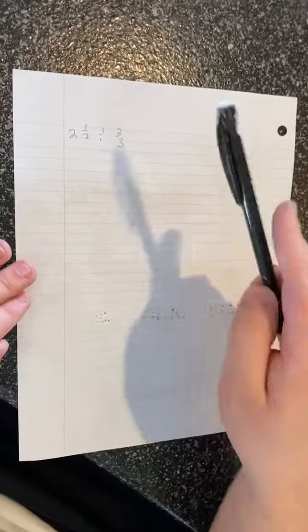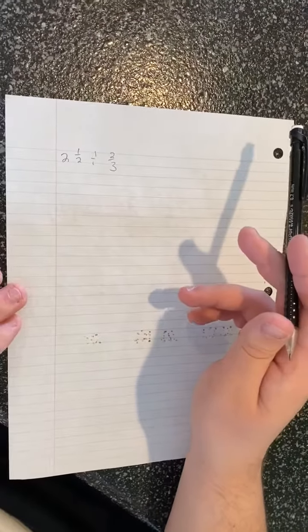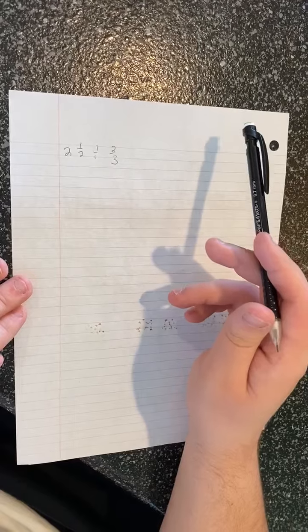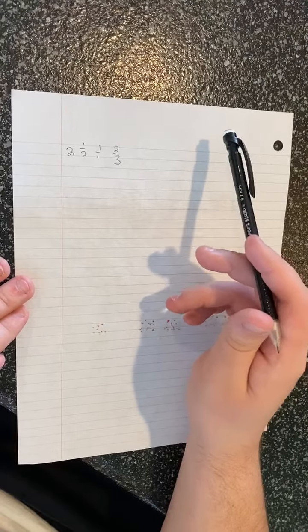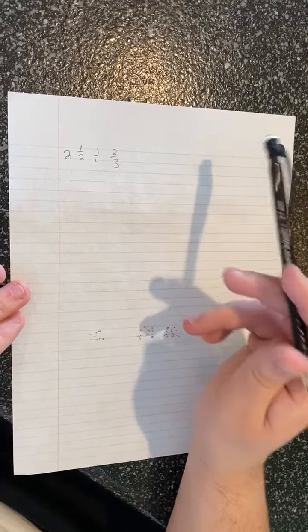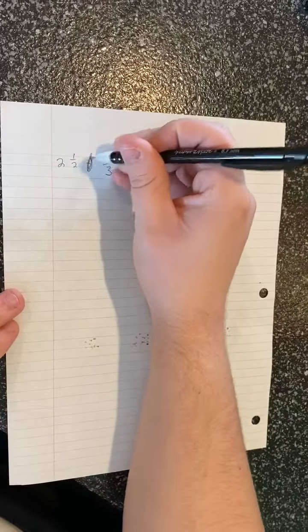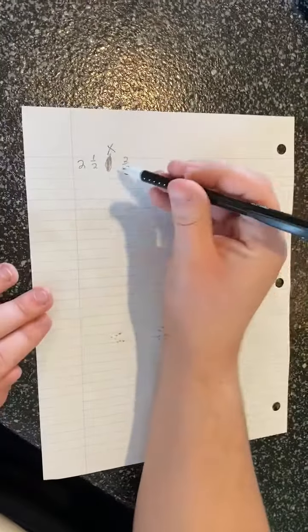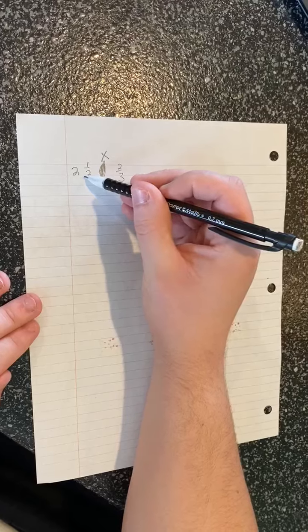Ready? Cool. So, Sam needs 2.5 cups of flour to make a batch of cookies. If Samuel only has 2/3 of the amount of flour he needs, how many cups of flour does he have? So, I wrote this wrong to begin with. I'm actually multiplying this because I need to find 2/3 of 2 1/2.